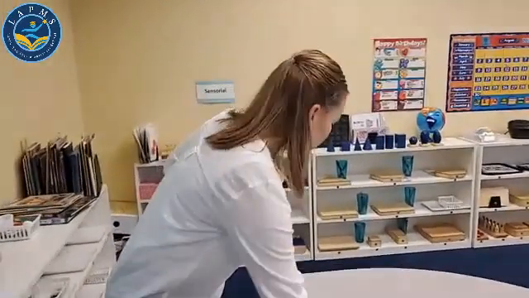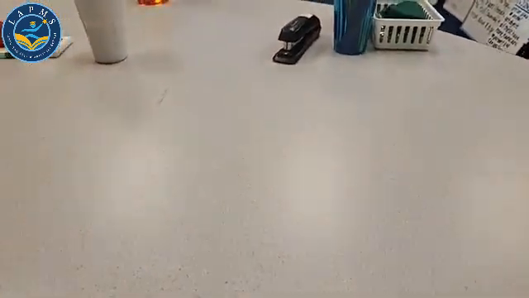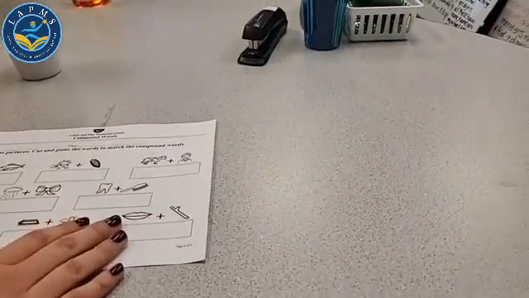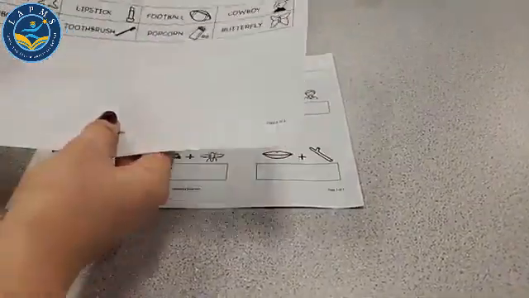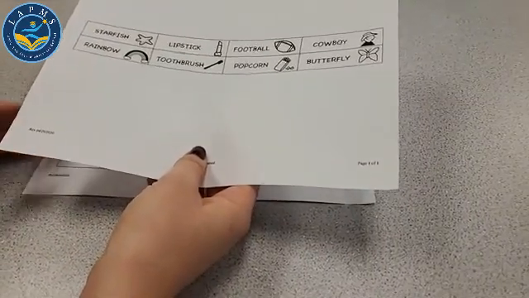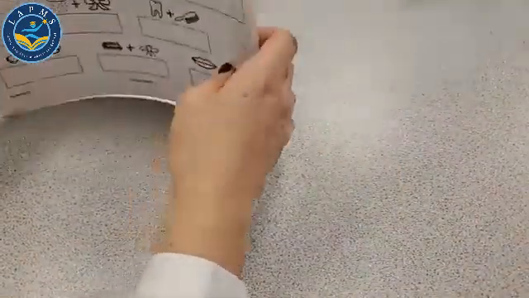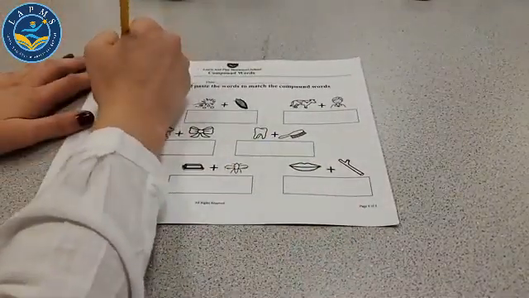You guys, let's do some language first. Now the first worksheet we're going to look at is the compound words. We've been doing a lot of these compound words, and we also have these words to cut and paste. But I'm going to cut and paste this later. Can you look at this worksheet with me and tell me some of these compound words that you know?